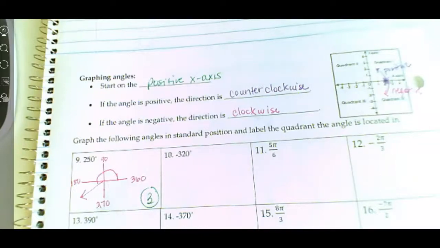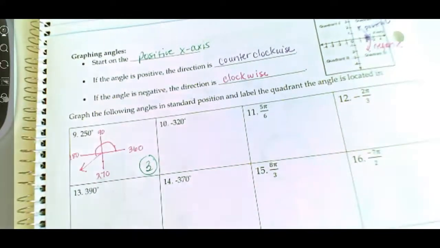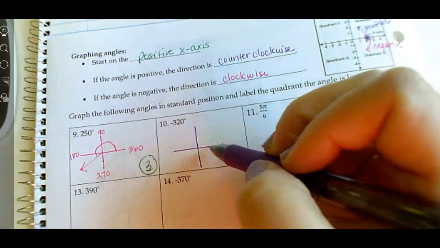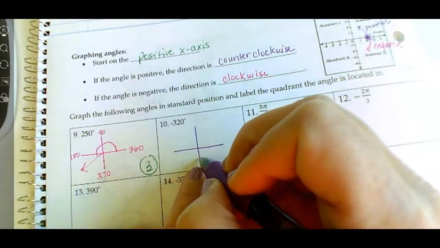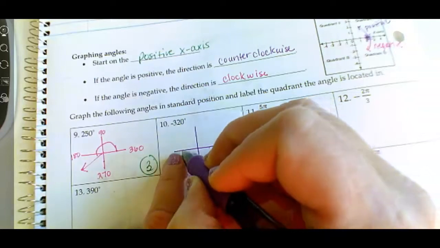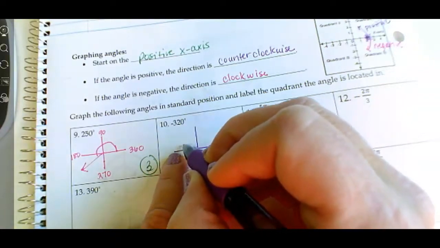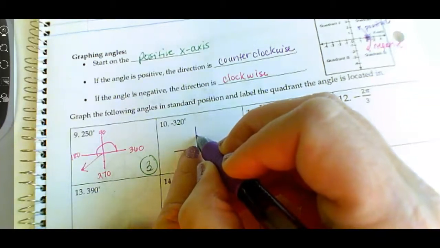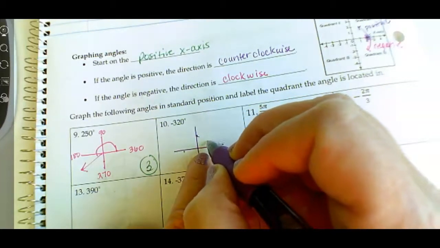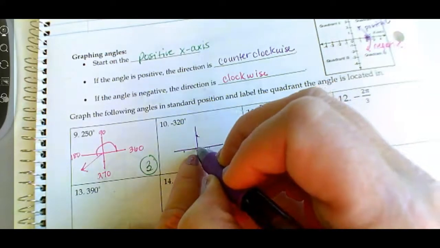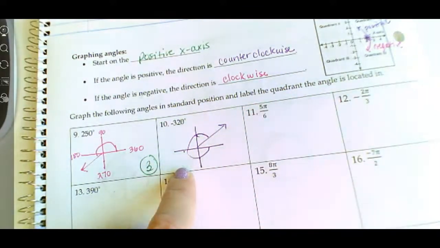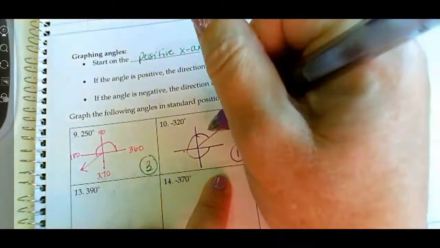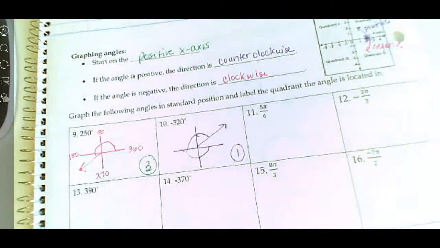The next one says negative 320. Negative means that I'm going to start here and I'm going to go this way. If I go just to here, I know that's 90. If I go to here, that's 180. If I go to here, that's 270. And if I go all the way back, that's 360. So where's the 320 going to be? Somewhere in between there, because it's going to go all the way to 270 and a little bit more. What quadrant is that going to be in? 1. Because it starts here at 1 every time, no matter whether the angle is positive or negative.